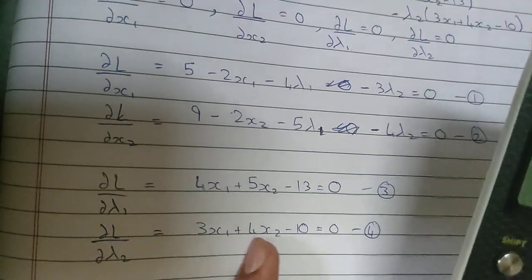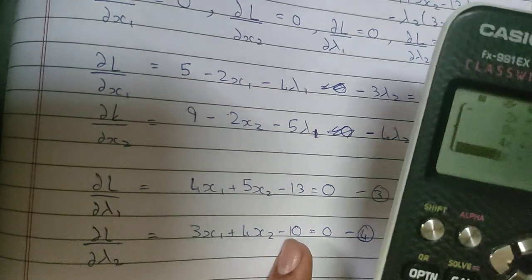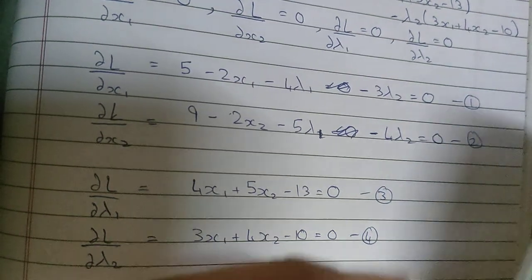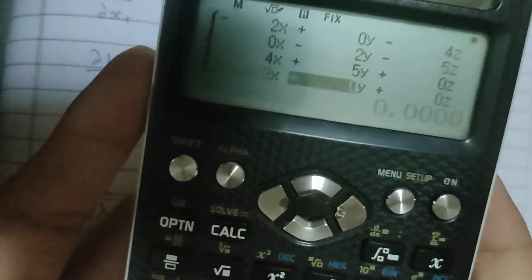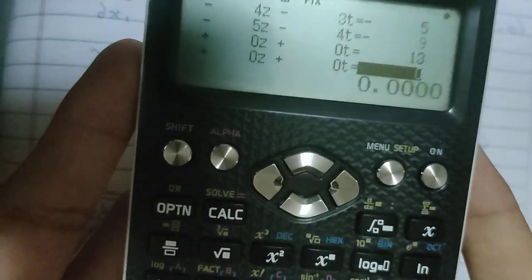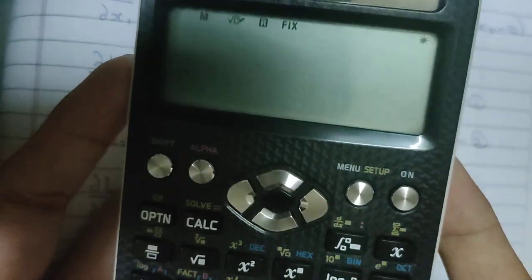Lastly, we have 3 and 4. Lambda 1 and lambda 2 are not there, so the coefficient is 0. And finally, 10 goes on the other side. Minus 10 goes on the other side and becomes plus 10. So 3, 4, 0, 0 and 10.